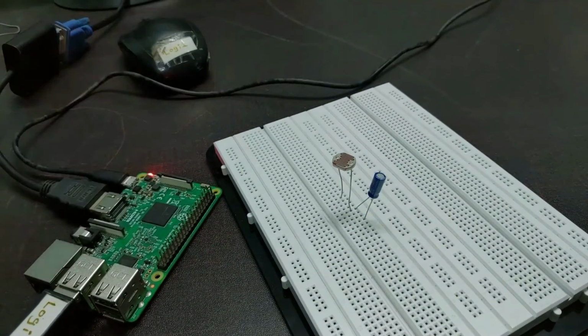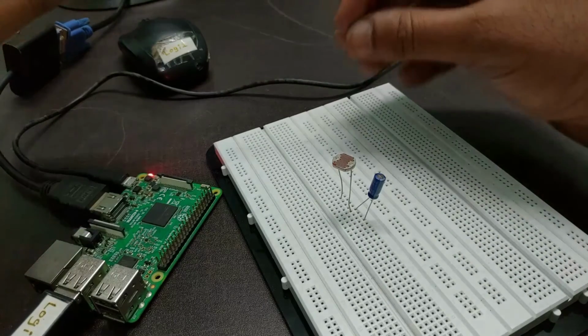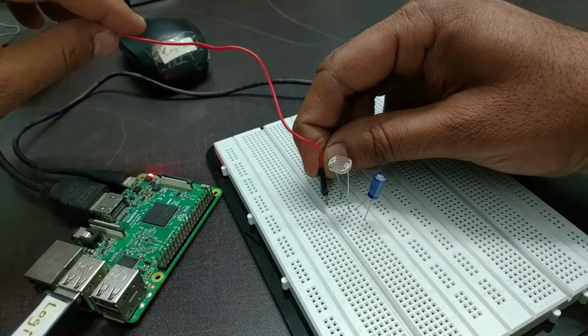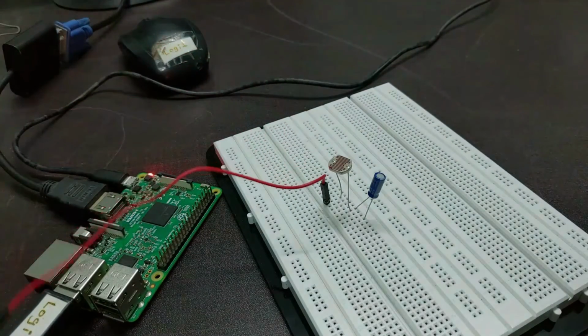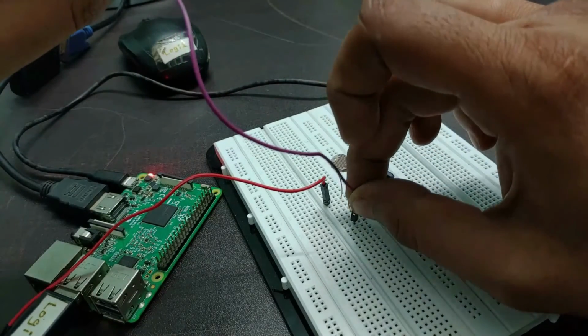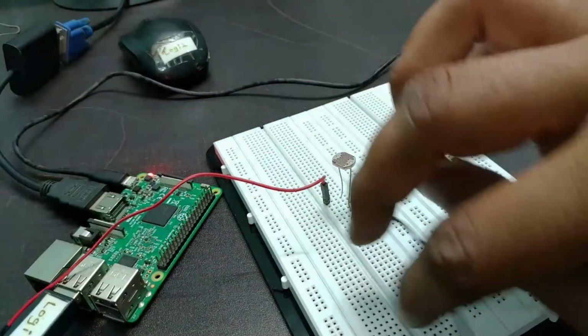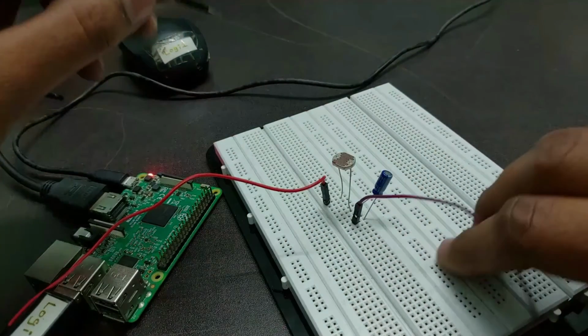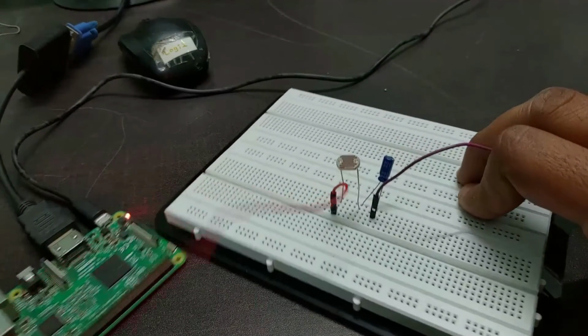Now let's connect the Raspberry Pi to it. This is where I'll connect 3.3 volt anywhere here, and this is the ground pin. And then what we need is the data pin. Data pin is the middle one, which is here, as you can see.